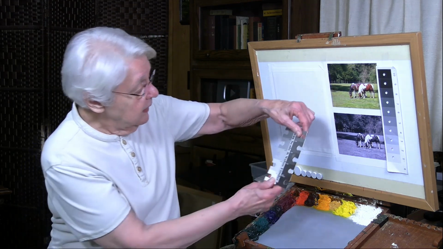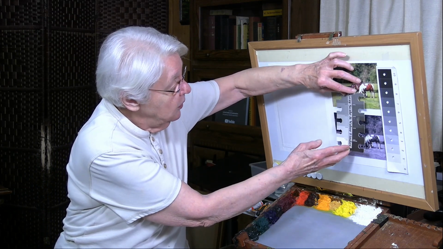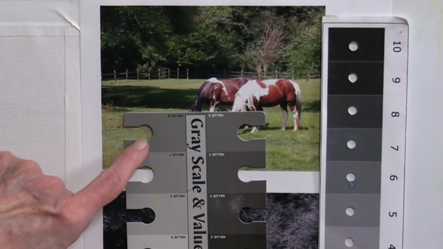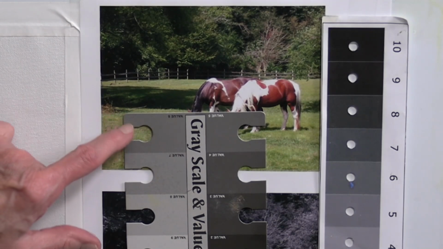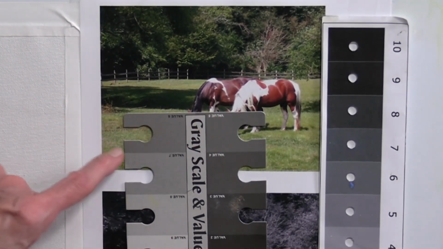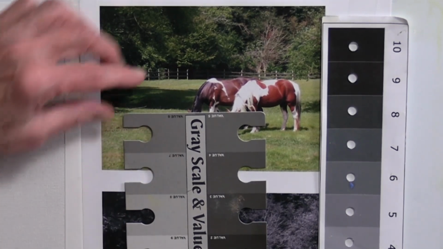Now this value scale comes in with these little slots in it that enables you to look through the slot and read the value. So you see, if you squint just a little bit, it's really, really easy. If I look through this slot, you see this value is a middle value. If I look through this slot, I see it's lighter than this.